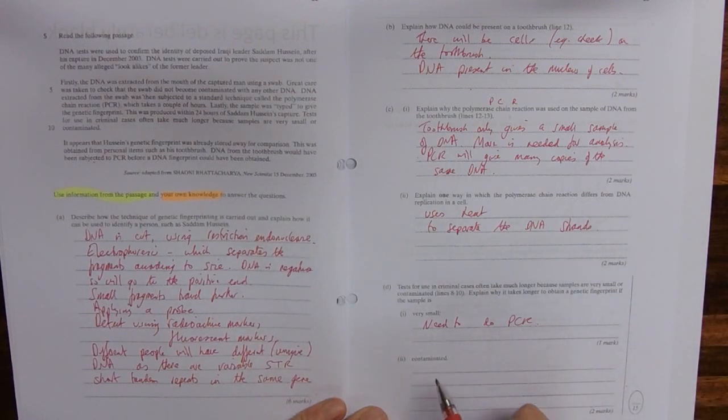Contaminated. Well, contaminated with water, probably contaminated with other DNA. And then you've got 2 types of, or 3 types of DNA in the sample, and you need to separate them out, PCR them both, and then analyze them and take it from there.